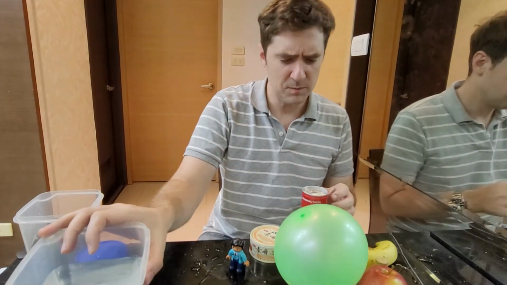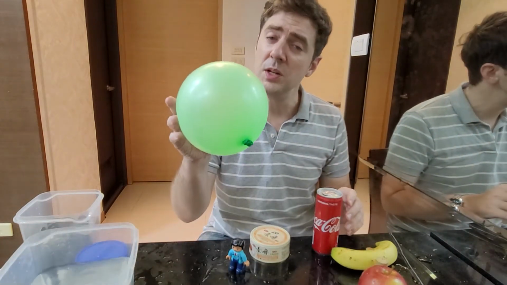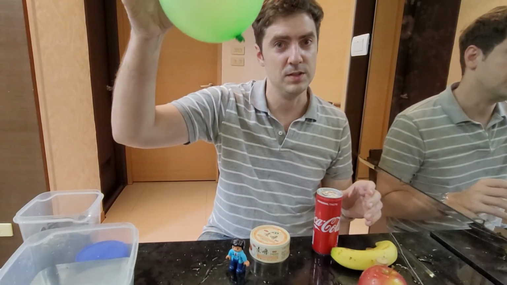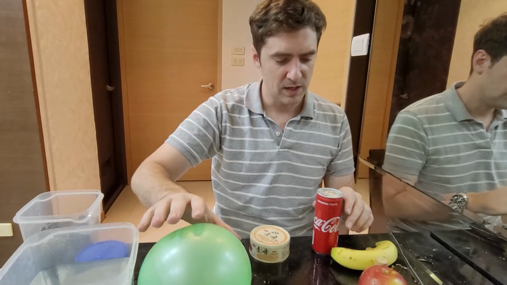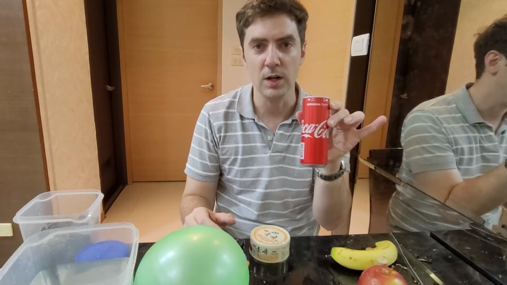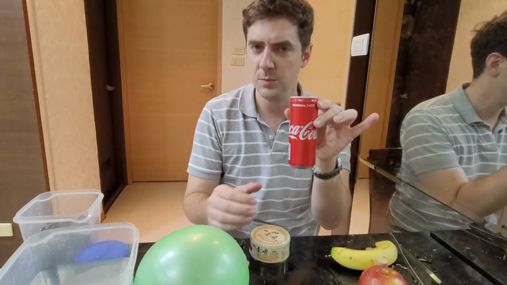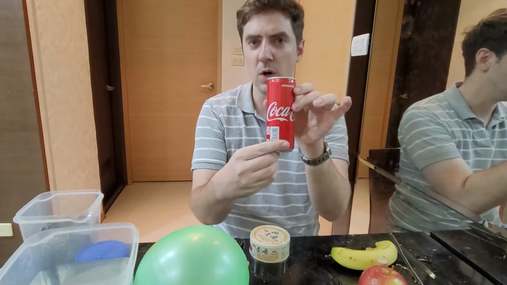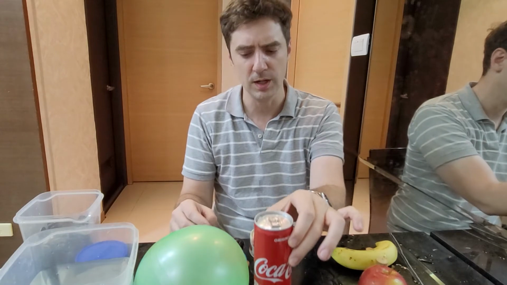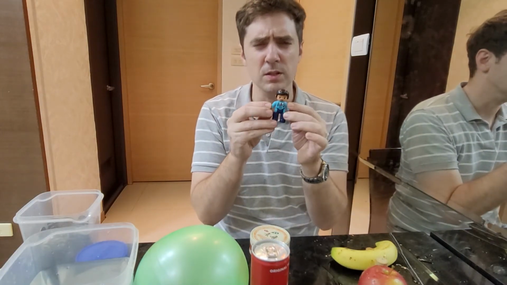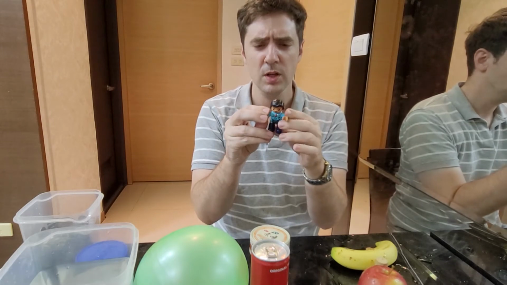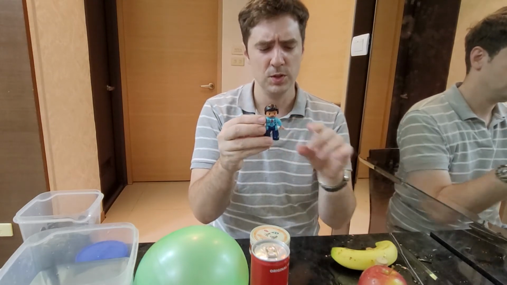I think maybe the balloon will float because it has air. And I think the Coca-Cola will float, but it will be in the middle of the water because it has water inside in the soda. And I think maybe the little Lego person will float.